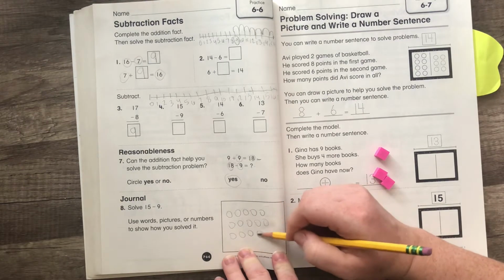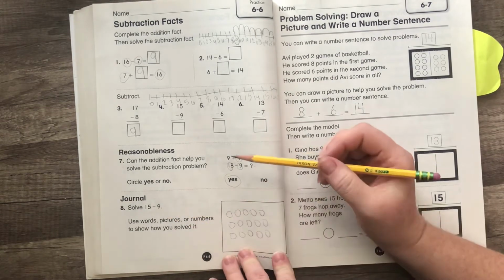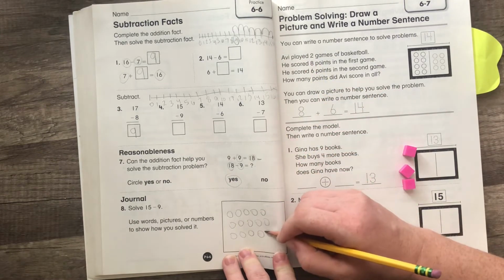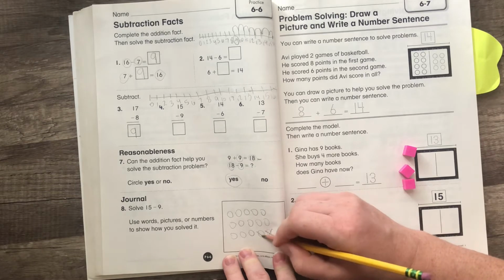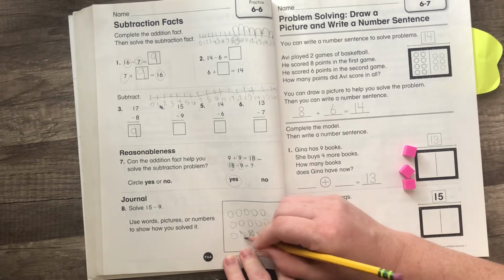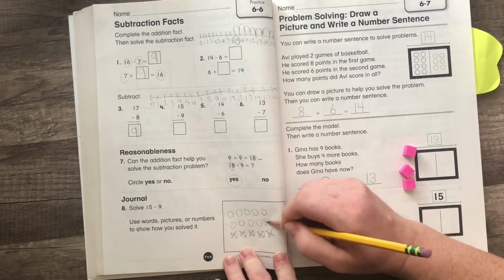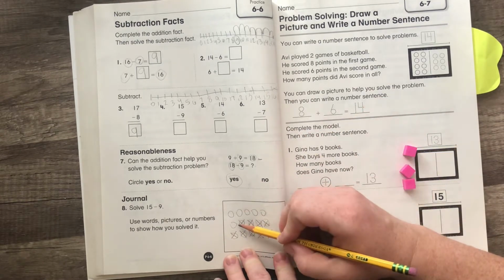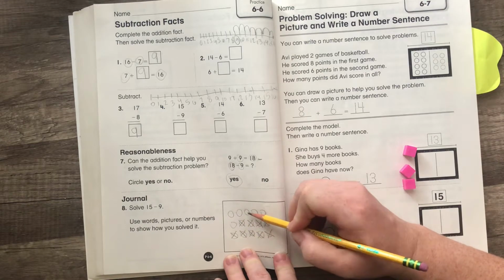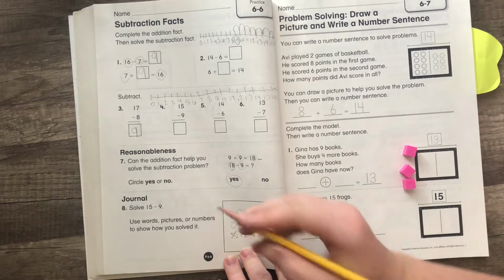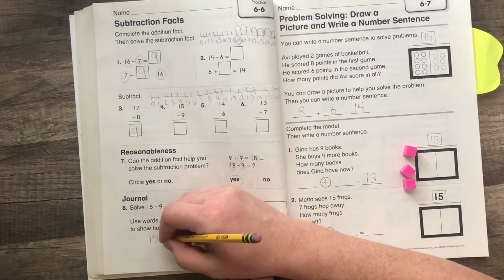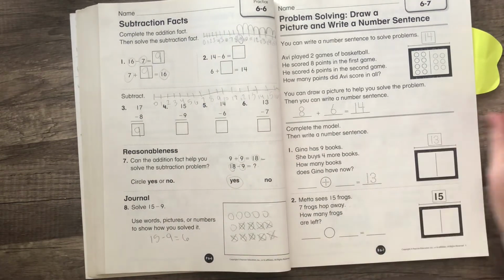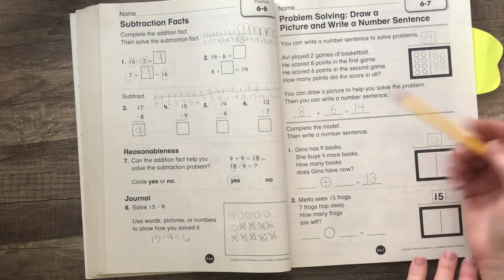Okay. And then minus 9 was the same, I said earlier, as taking away. So we are going to start counting and taking away this many. 1, 2, 3, 4, 5, 6, 7, 8, 9. How many are left? 1, 2, 3, 4, 5, 6. So that means 15 minus 9 equals 6. Okay? That is it for 6-6.